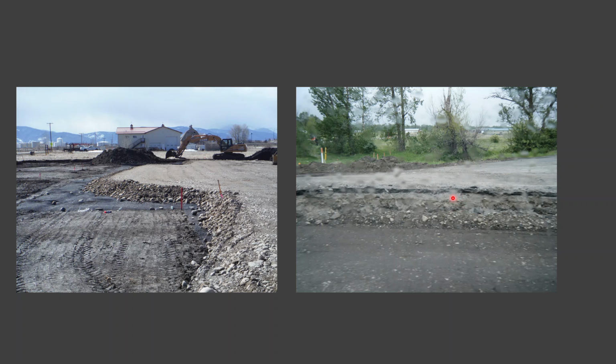And then on top of that, you have a surface course, or it looks like about 4 inches of asphalt. So every one of these layers had to have in-place density measured on it before the next layer could be brought in and compacted on top of it.